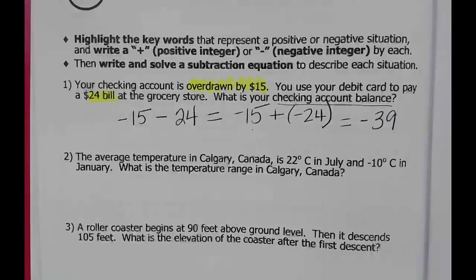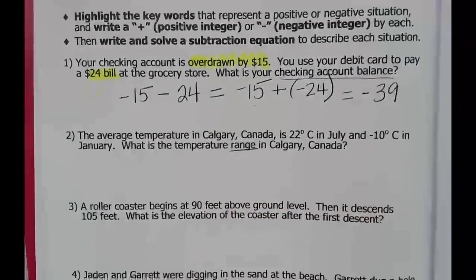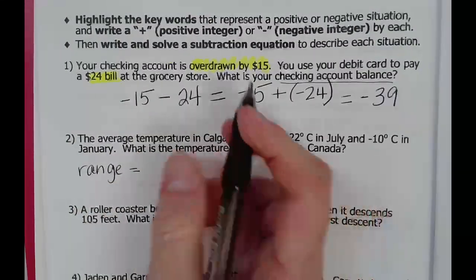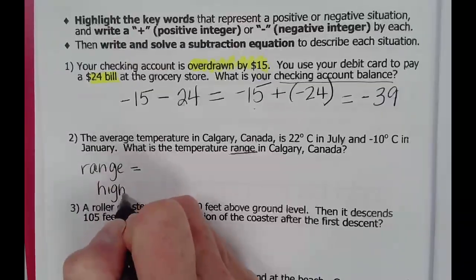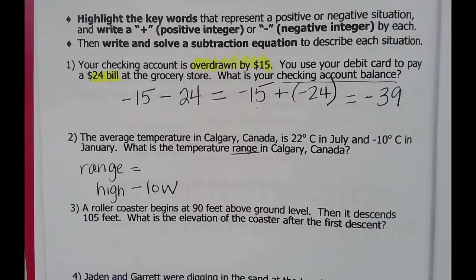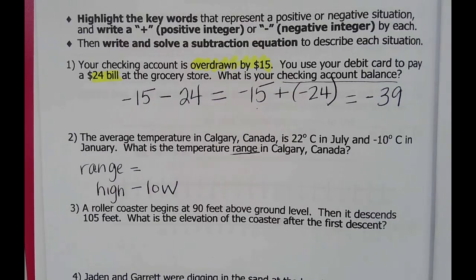All right, let's look at number 2. The average temperature in Calgary, Canada is 22 degrees Celsius in July and negative 10 degrees Celsius in January. What is the temperature range? Range is important. A range, just like a price range, is going to be a high number, subtract the low number. So if I'm going shopping for Christmas gifts, I may have a certain price range in mind. I don't want to spend too much because I have a budget, but I don't want to look like a cheapskate. So I have a price range that I'm looking at.